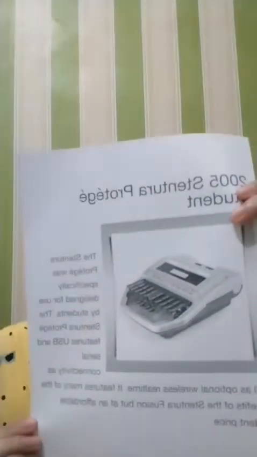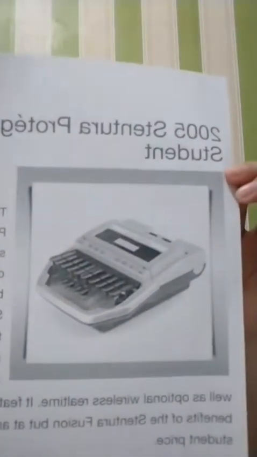Then this one is the 2005 Stentora Protege Student. The Stentora Protege was specifically designed for use by students. The Stentora Protege features USB and serials. And this is how it looks.